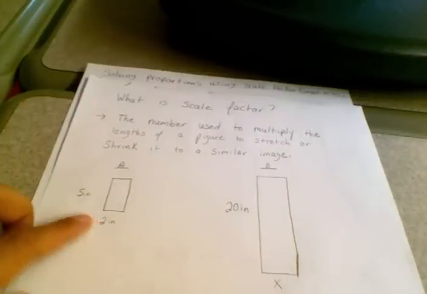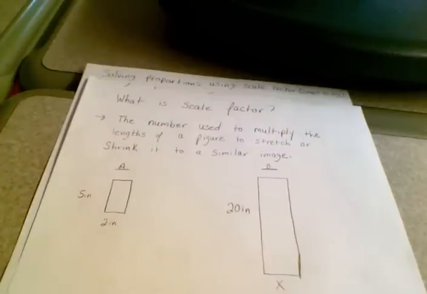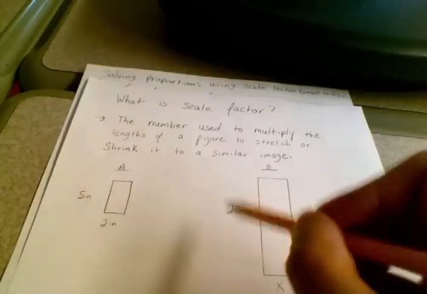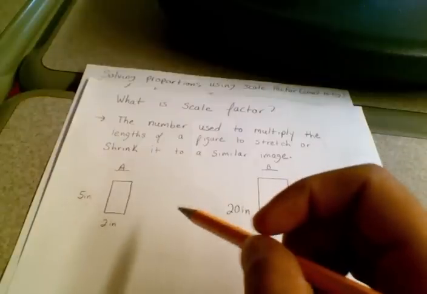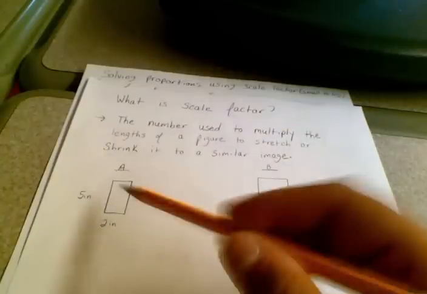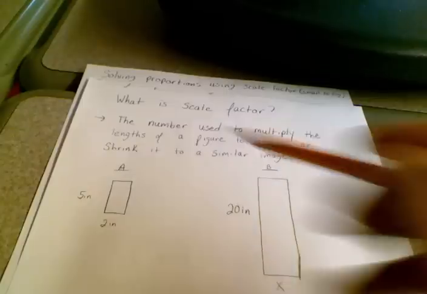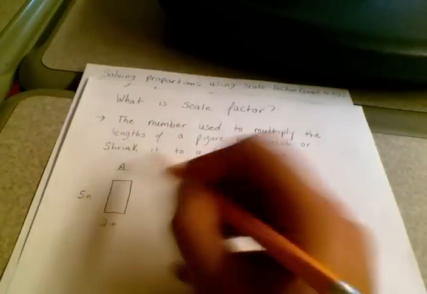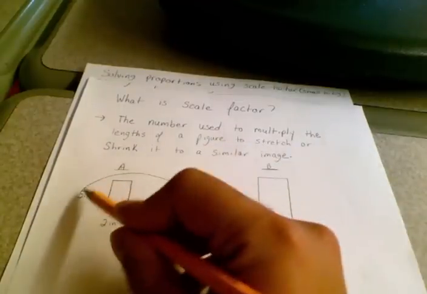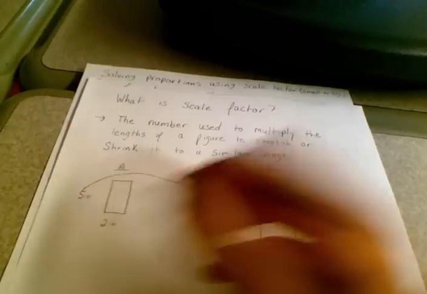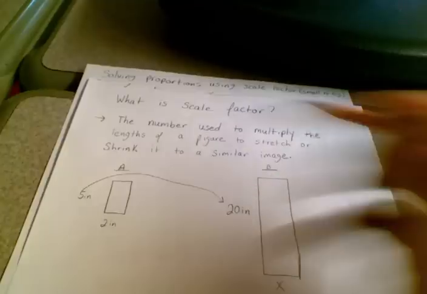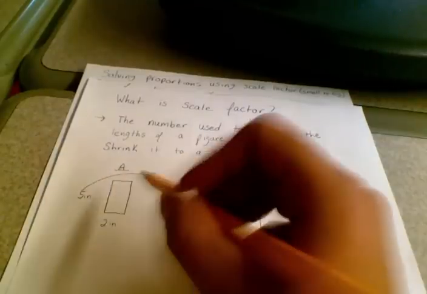So to use scale factor, we just want to know how we are getting from one side to another, and we're looking at corresponding sides, sides that are in the same relative position depending on how big or small they are. Think to yourself, and again, we want to think multiply: how would you be getting from figure A, 5 inches on the left, to figure B, 20 inches on the left? What would you be doing in terms of multiplying?